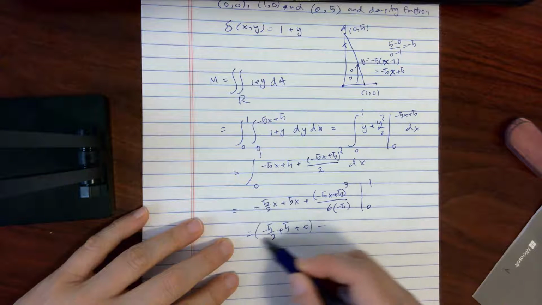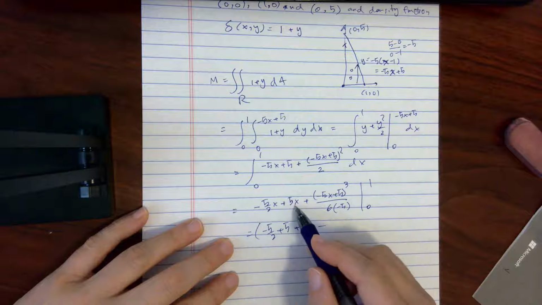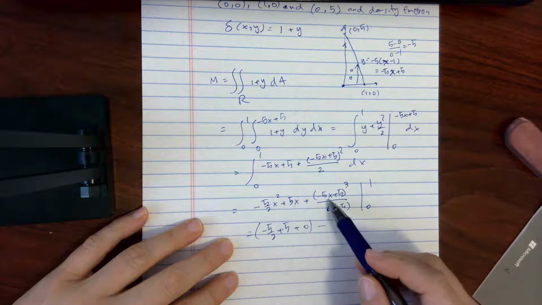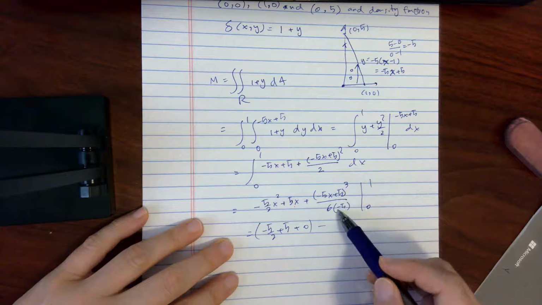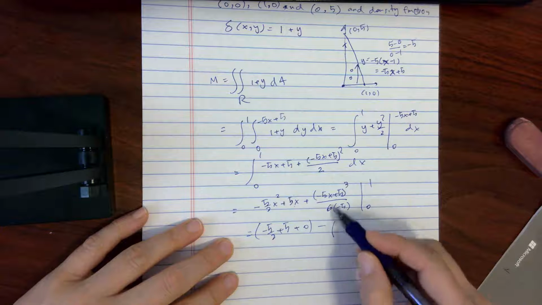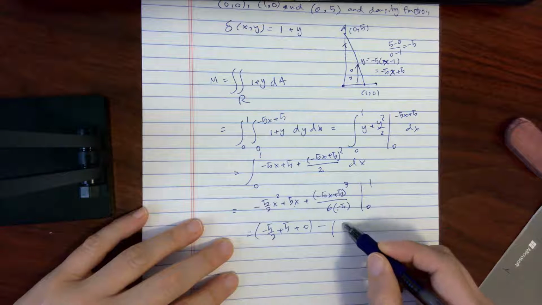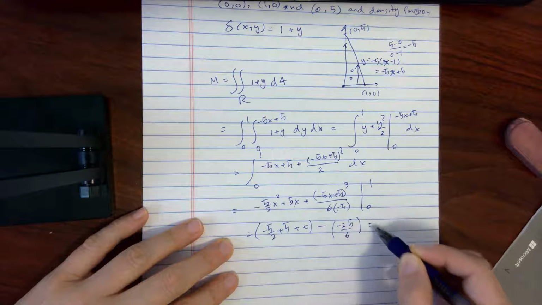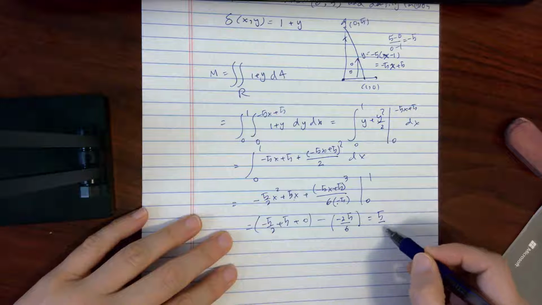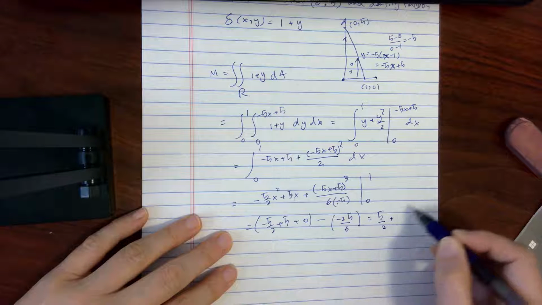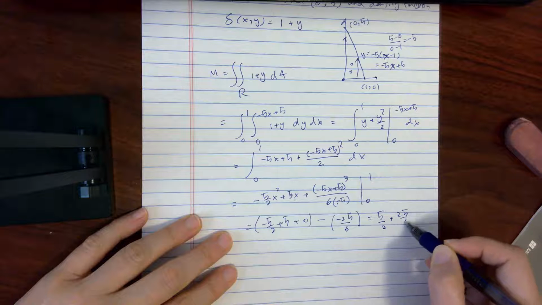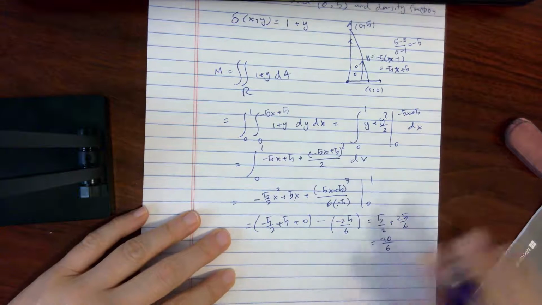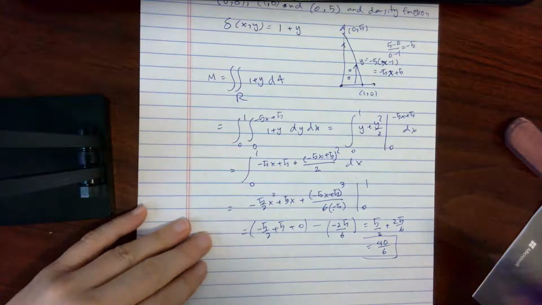For 0 you get 0 for the first part, and then here you get 5 to the power 3 over negative 5, so you get 25 divided by negative 25 divided by 6, so the entire thing is 5/2 plus 25 over 6, or 40 divided by 6. So this is the mass, whatever unit that is.